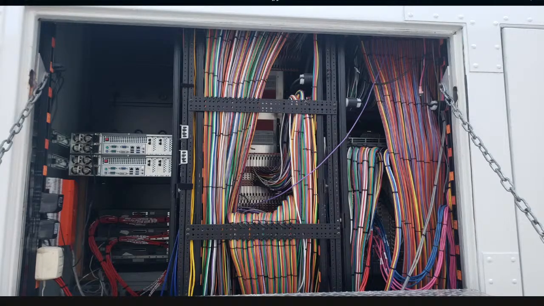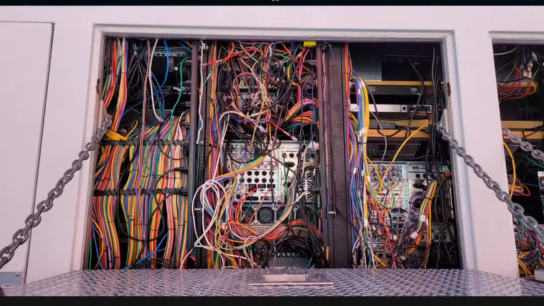Here's some nicer wiring. This is in the back of the routers. Now, we'll get to routers in a second, but I just wanted to show you that the wiring can look really nice. It just depends on what bay you're in and how it gets moved around. But this is just some of the wiring that goes into these trucks.